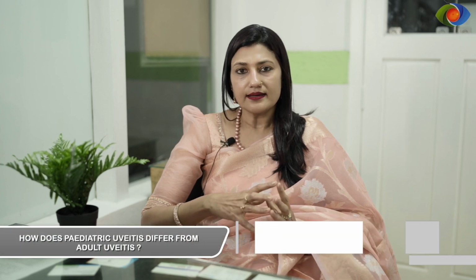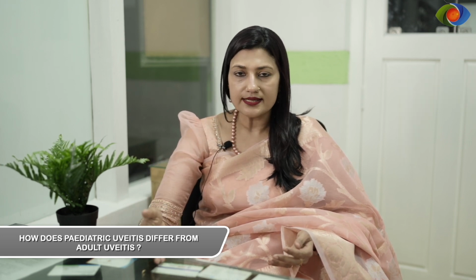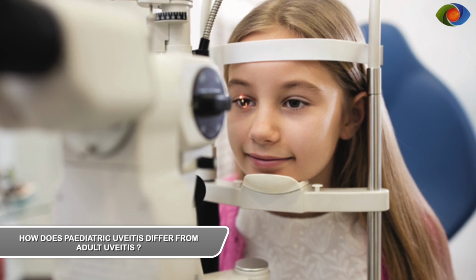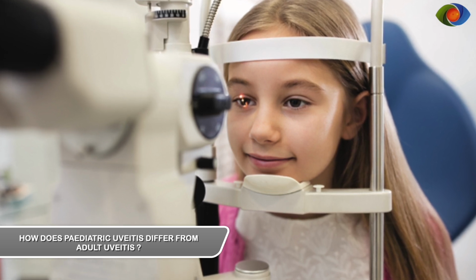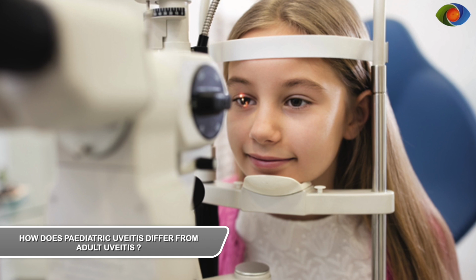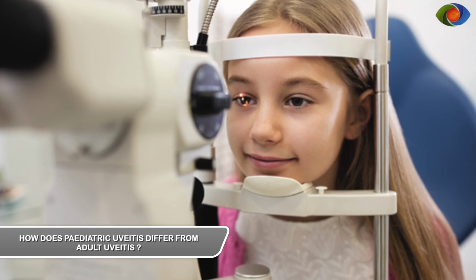Pediatric uveitis differs in a lot of ways from adult uveitis, but the most important difference is that it is completely asymptomatic in the majority of pediatric patients. Asymptomatic means they will not have any pain, redness or photophobia. Older children may discover the decreased vision on their own, but in younger children it might be discovered only on a routine investigation. When you take the child for an eye checkup, you may find that one eye has decreased vision, and that is because of uveitis.